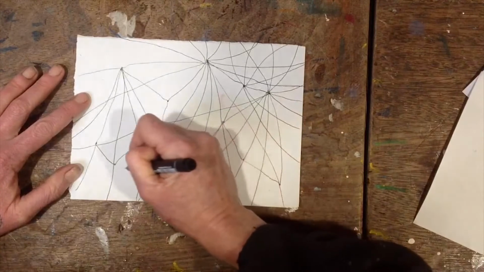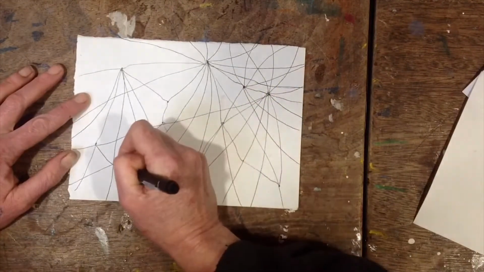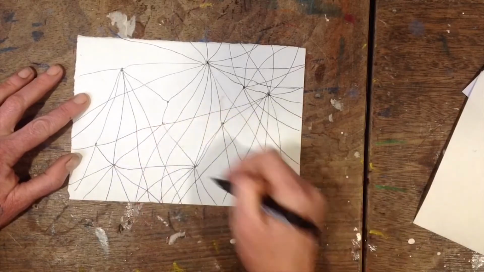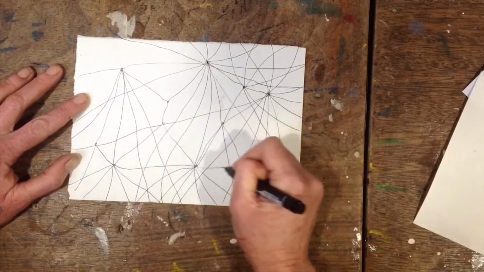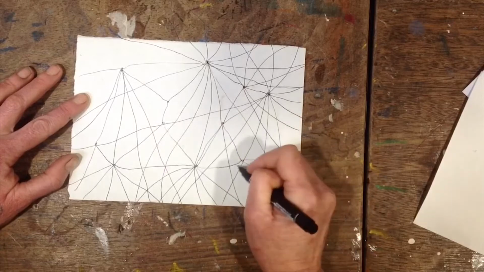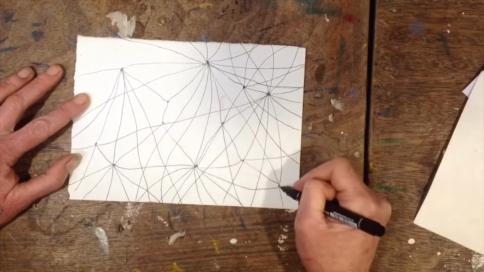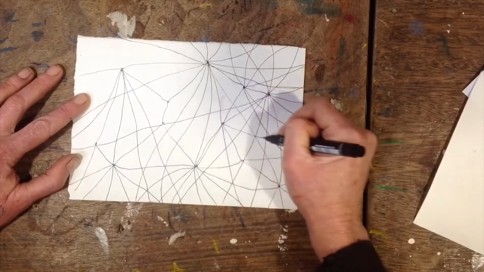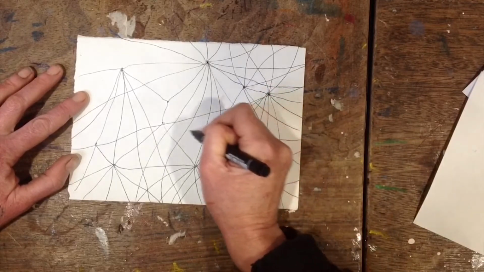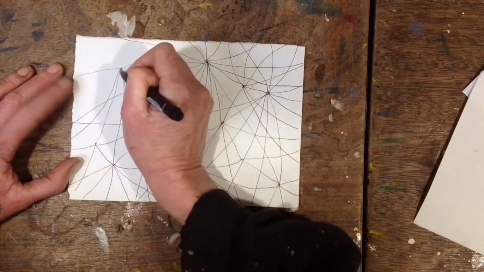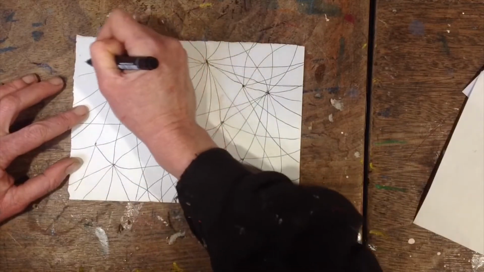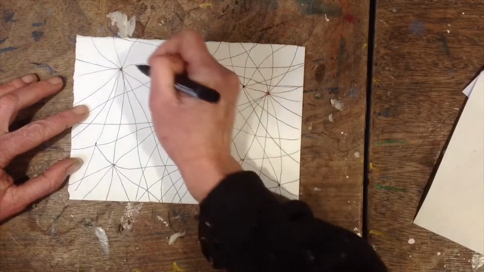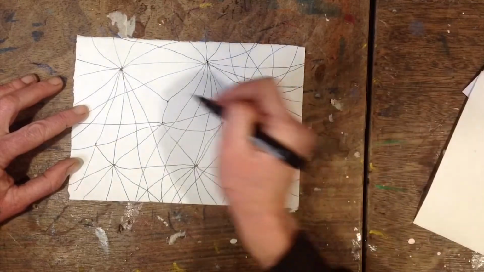So as before, just try to focus on what you're doing for a few minutes. You don't need to be thinking about anything else other than the marks you're making on the paper. The way the pen feels in your hand, the sound it makes as it travels across the paper. For a few minutes, that's all you need to focus on, where your next line is going.